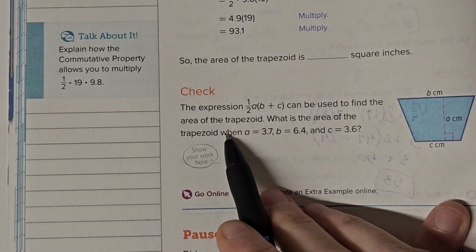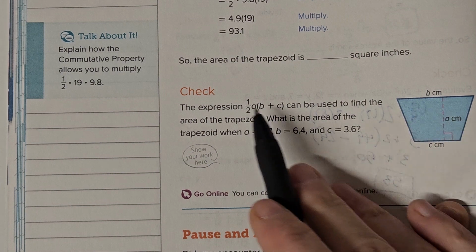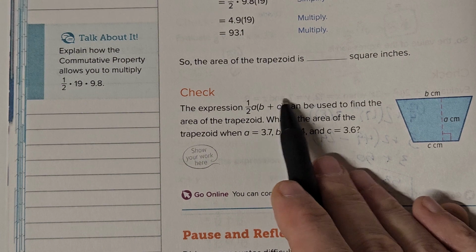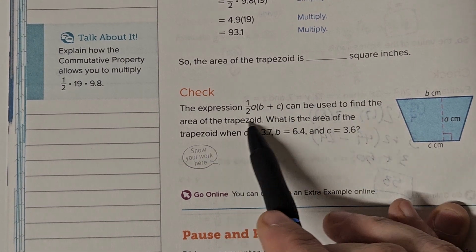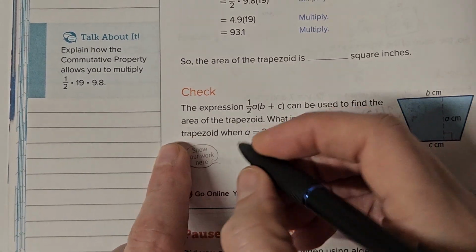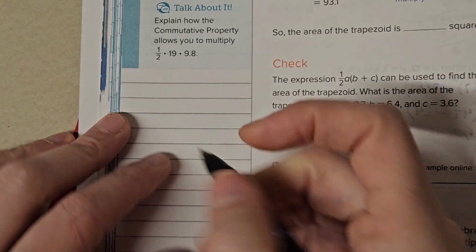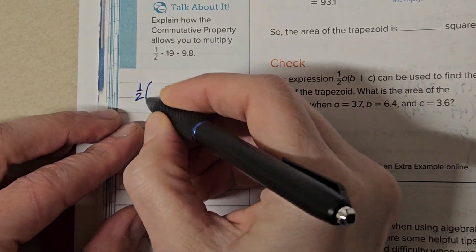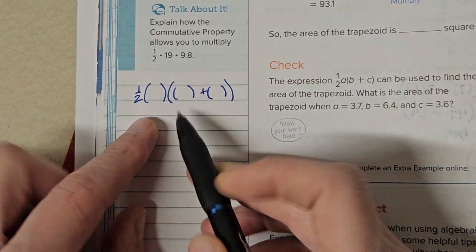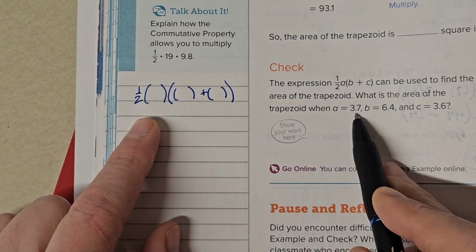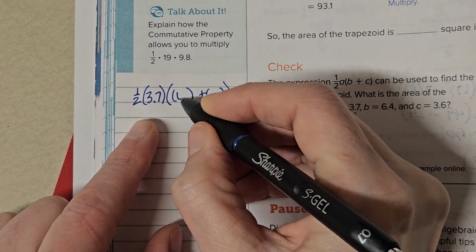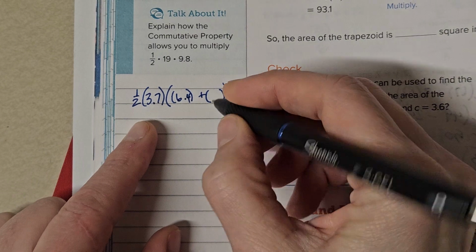Let's say we want to find the area of this trapezoid. So they give us a formula. 1/2 times A times the sum of B and C can be used to find the area of a trapezoid. So we're just going to substitute the values of the variables. I need a little more space to work, so I'm going to work over here. 1/2 A, B plus C. See how I left the blanks open? So I can find A is 3.7, B is 6.4, and C is 3.6.